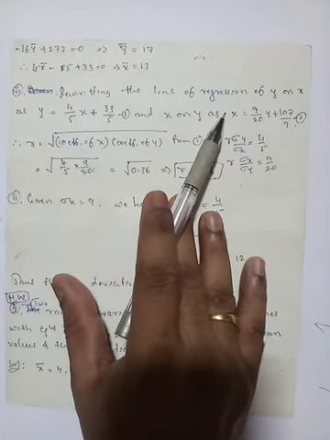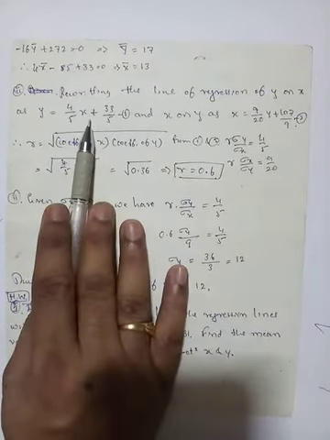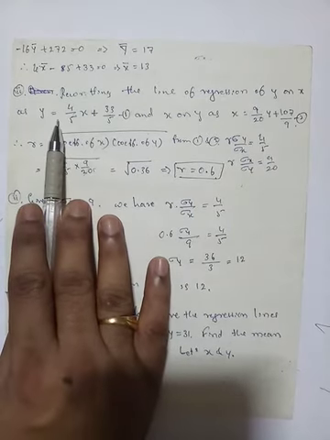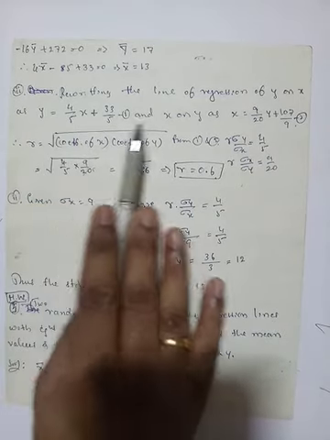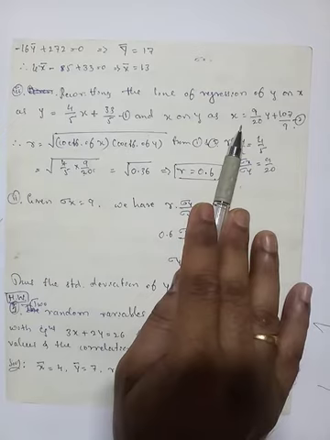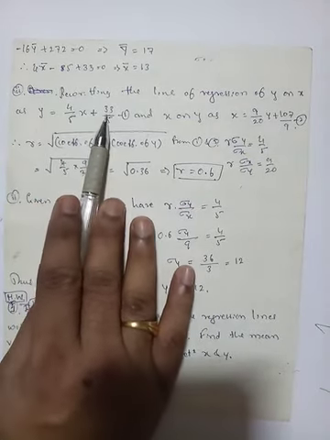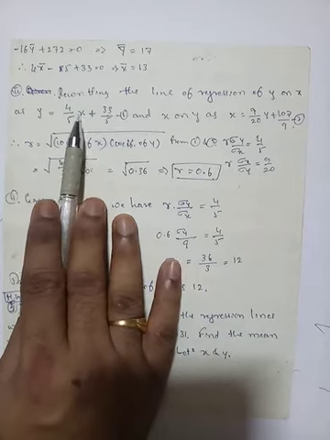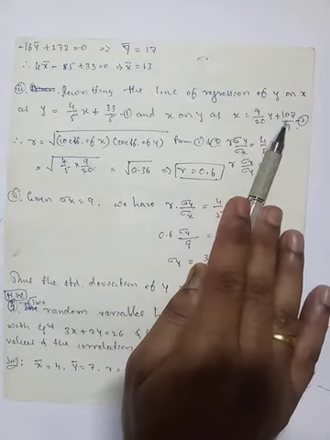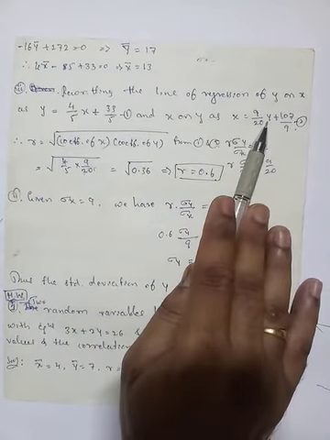Now these are in the standard form, y equal to a plus bx, and x equal to a plus by.